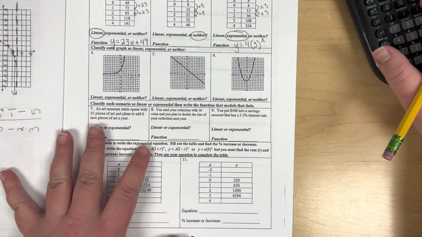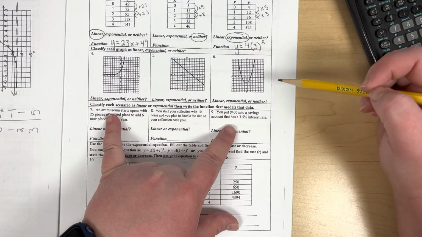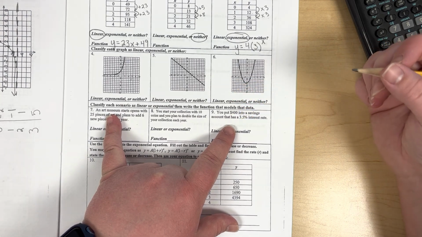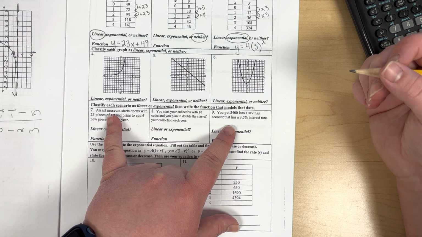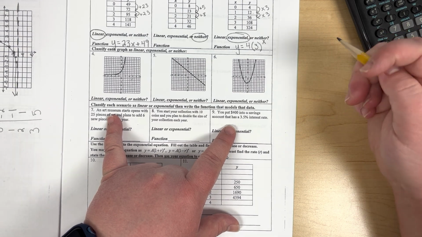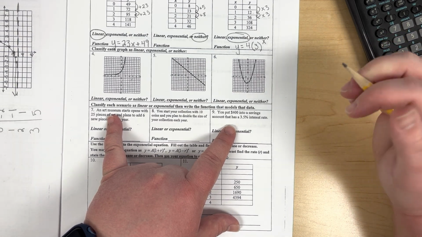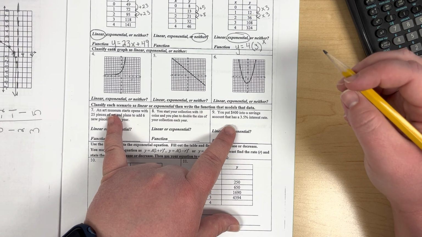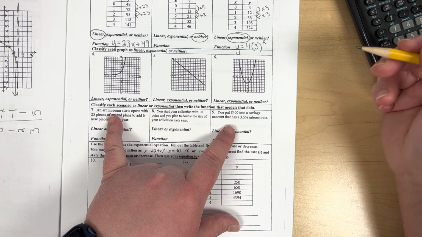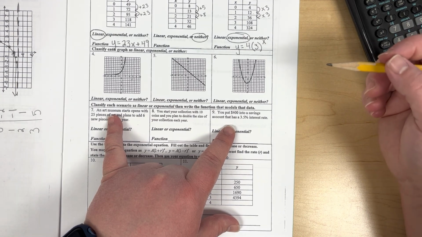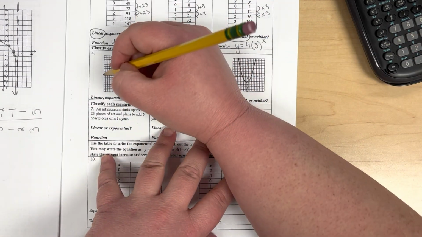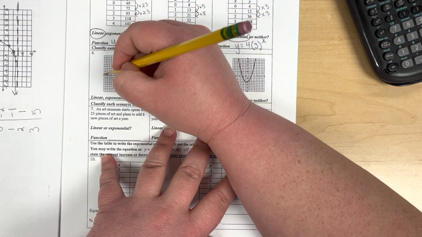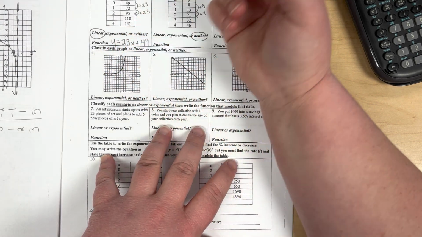All right, now the next section here, we need to classify each graph as linear, exponential, or neither. Remember, linear is going to be a straight line. It could increase or it could decrease, or it could be undefined, of course, and it could be 0 as well for the slope. An exponential graph is kind of like a curve, and if it's neither of those two things, then the answer is neither. All right, so if I'm looking at this first one, it's curving. Do you see how it increases as we go to the right, and it gets really, really close to that x-axis, but never touches it?